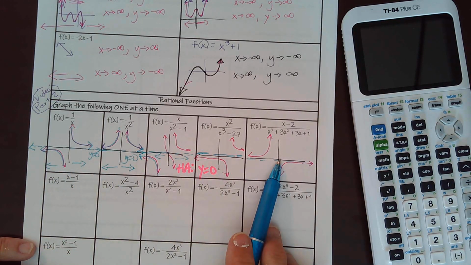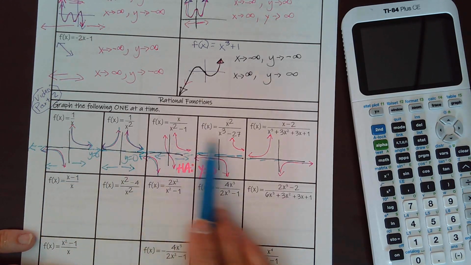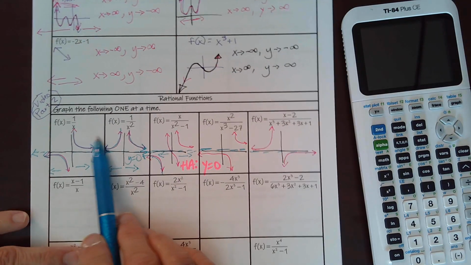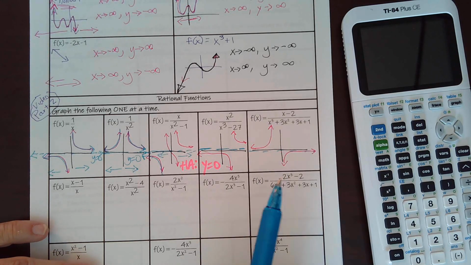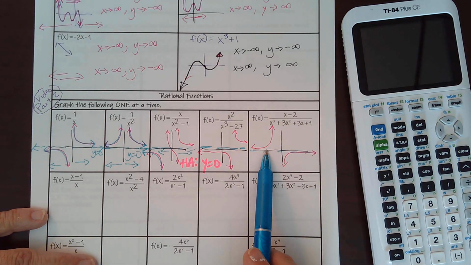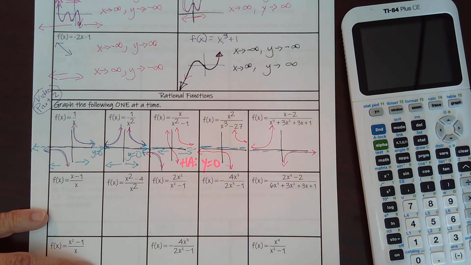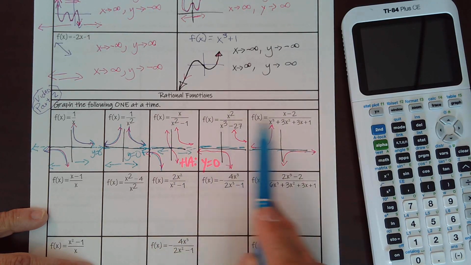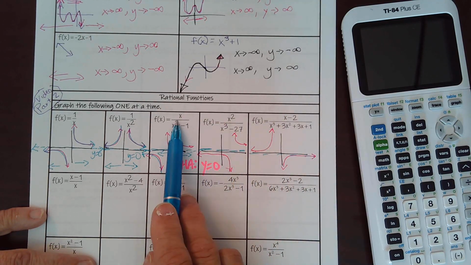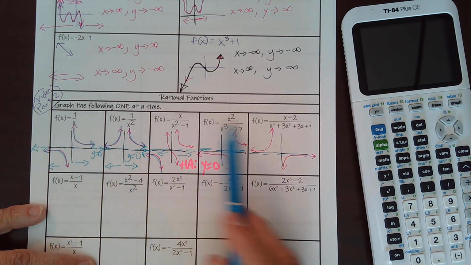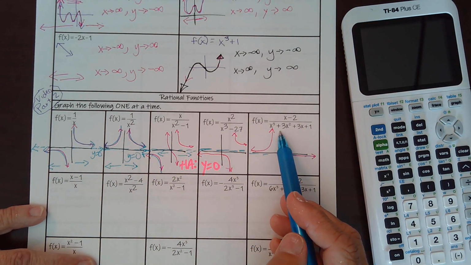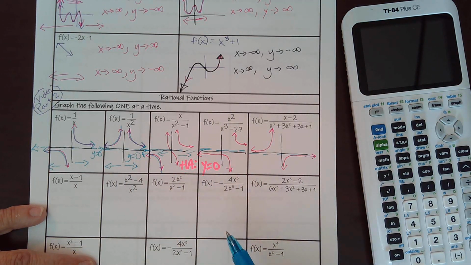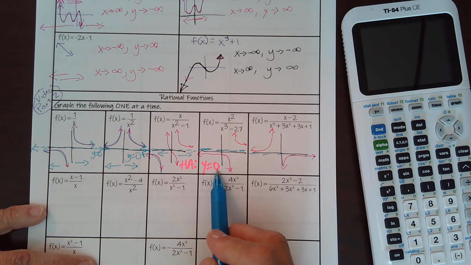So the question is, is there something about the equations of each of these functions that tells us that we will have a horizontal asymptote at y equals 0? Each of these three, as well as these two, there's something significant about the equations that indicates that each of the graphs will have a horizontal asymptote at y equals 0.